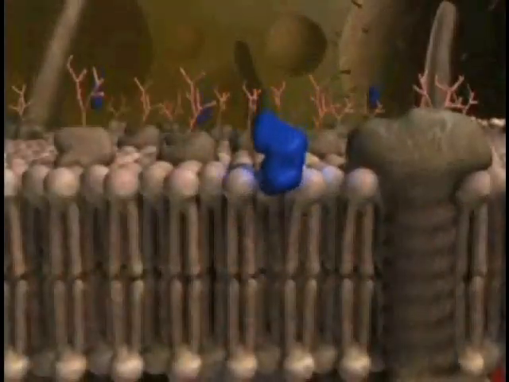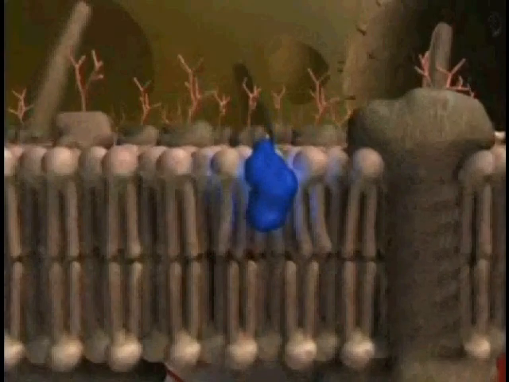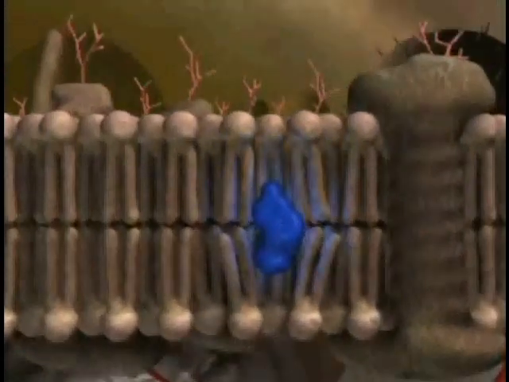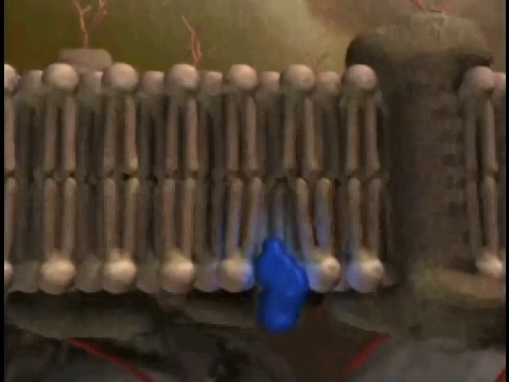The lipid compositions of the two monolayers of the lipid bilayer in many membranes are strikingly different. Lipid asymmetry is functionally important, especially in converting extracellular signals into intracellular ones. Many cytosolic proteins bind to specific lipid head groups found in the cytosolic monolayer of the lipid bilayer.